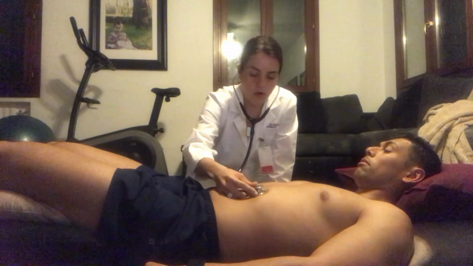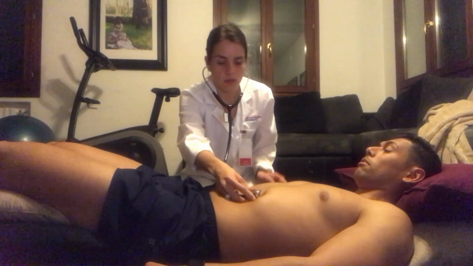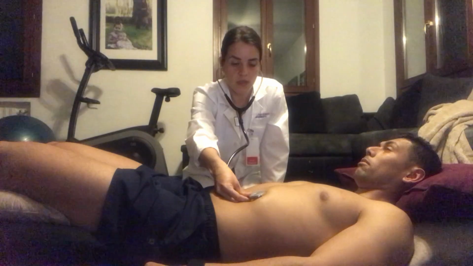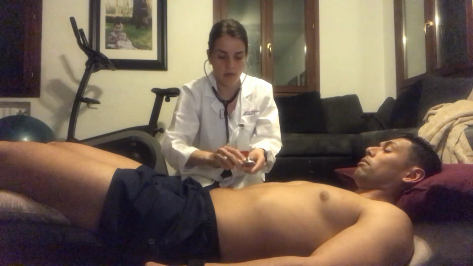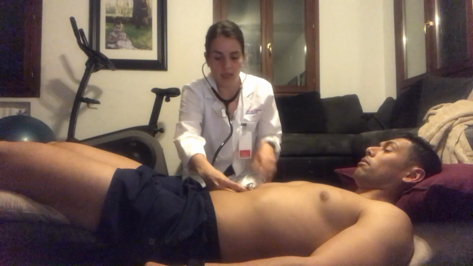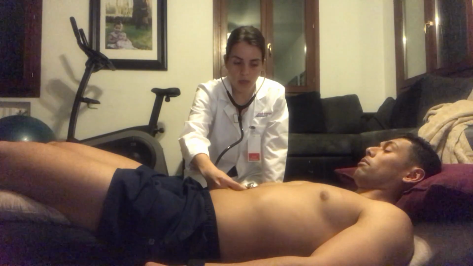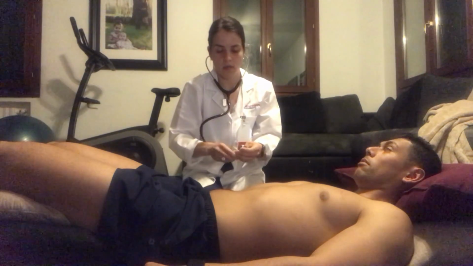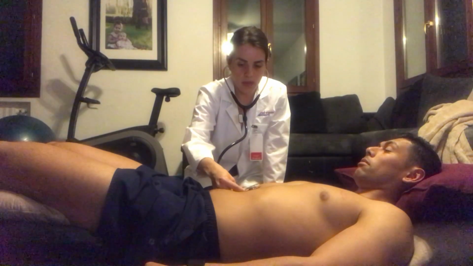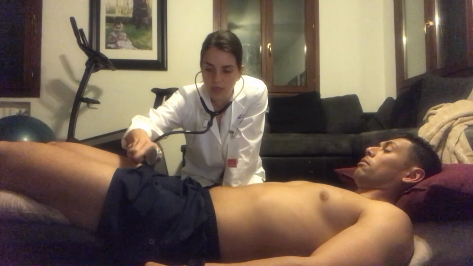Now I'm gonna go to the renal arteries, and I'm doing this with the diaphragm and the bell. Renal arteries are just right lateral to the aorta. Next, I didn't hear any bruits or transmitting murmurs.